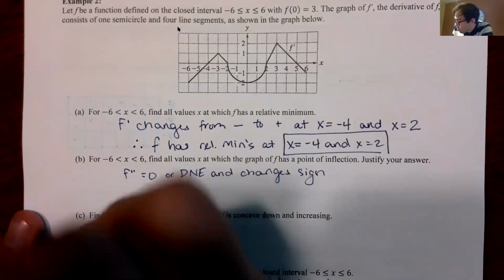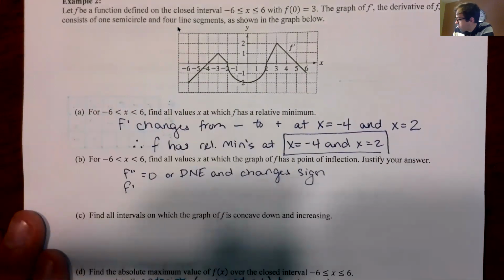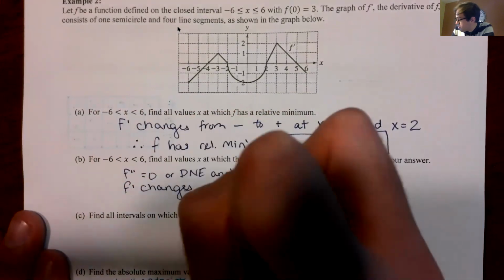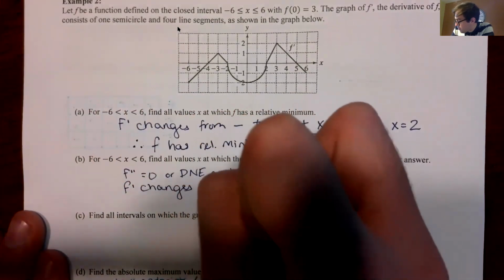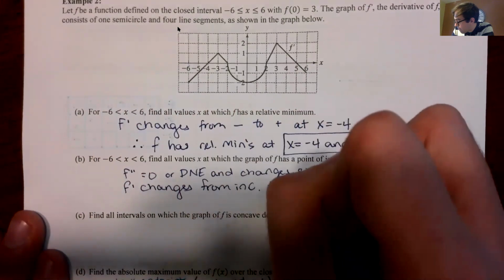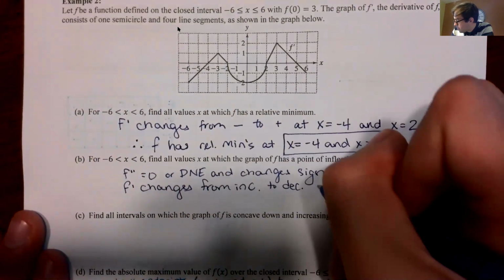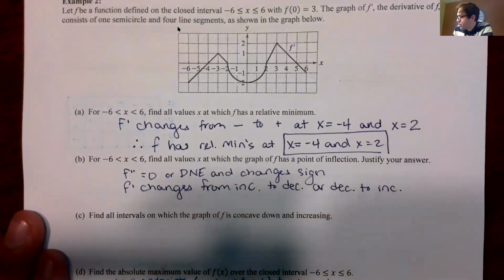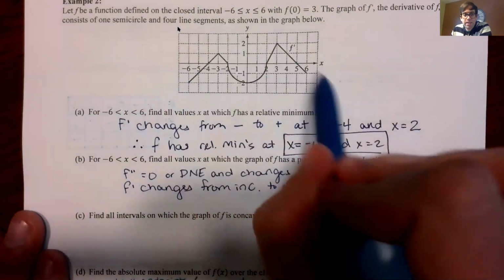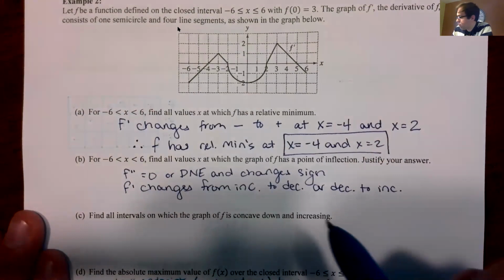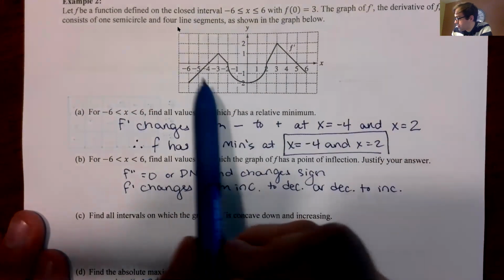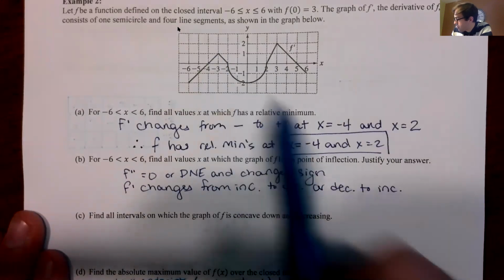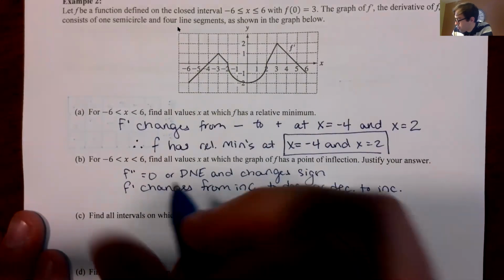So that means that we're looking for places on the first derivative graph that changes from increasing to decreasing or decreasing to increasing. And since we have a continuous first derivative graph, we're really looking for relative maxes and relative mins. So that's going to be at x equals -3, x equals 0, and x equals 3.